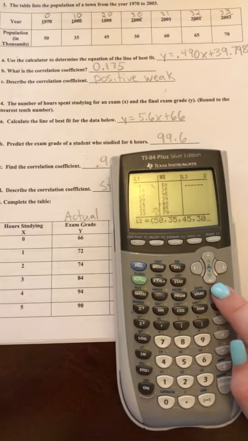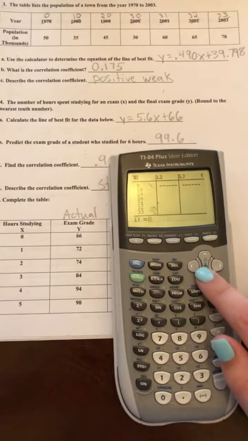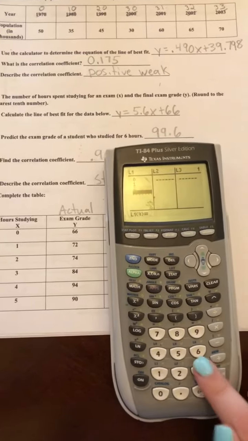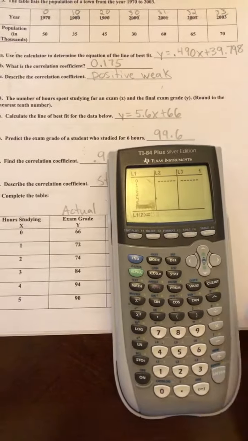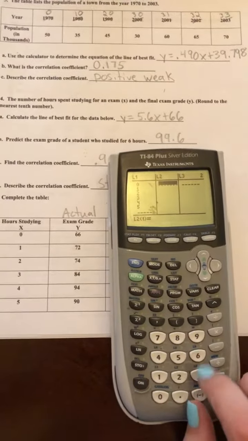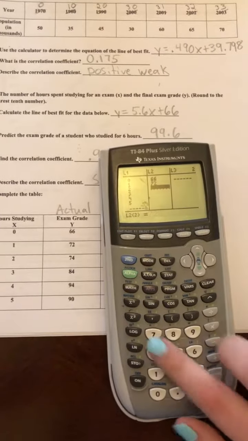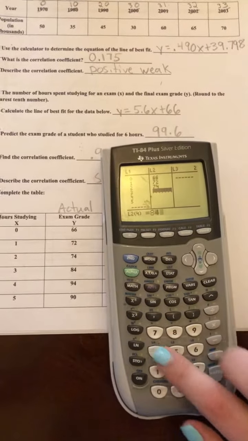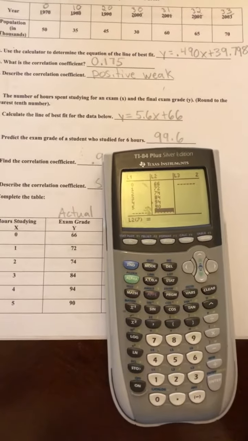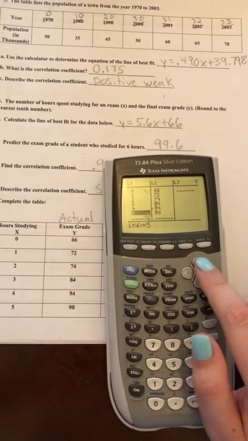We're going to go over to L2 and clear it, over to L1 and clear it, and go 0, 1, 2, 3, 4, 5, and type in our actual exam grades, which are Y values, so 66, 72, 74, 84, 94, and 90. Make sure they line up so you don't get an error message.